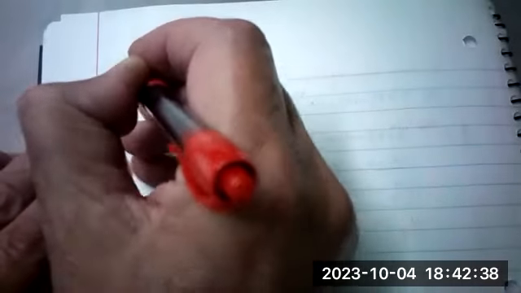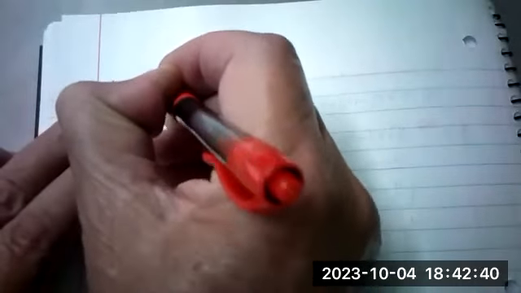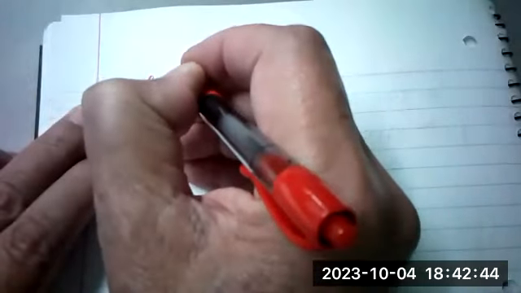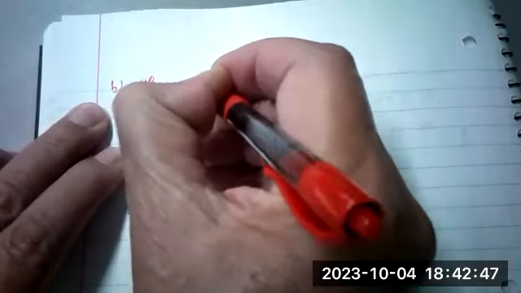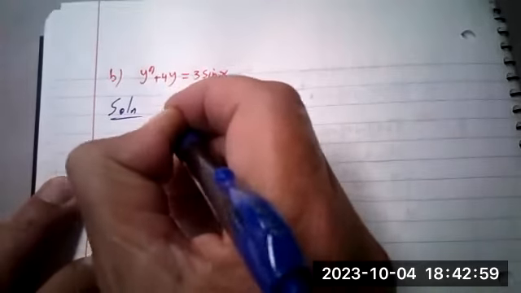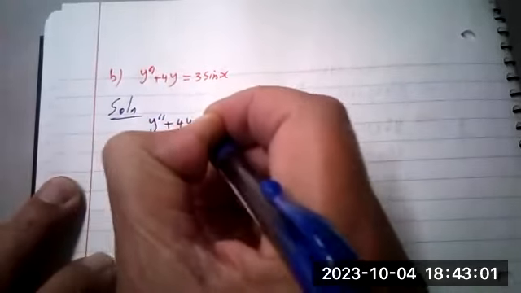Part B. The equation is y double prime plus 4y equal to 3 sin x. That's it. Again, you have to solve the homogeneous one first. So it's going to be y double prime plus 4y equal to 0.